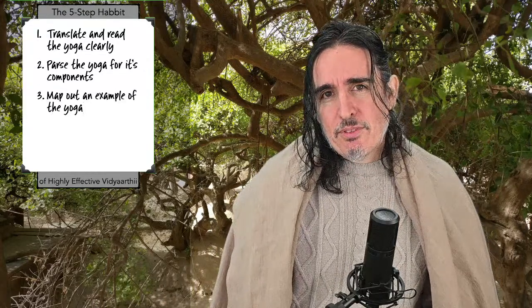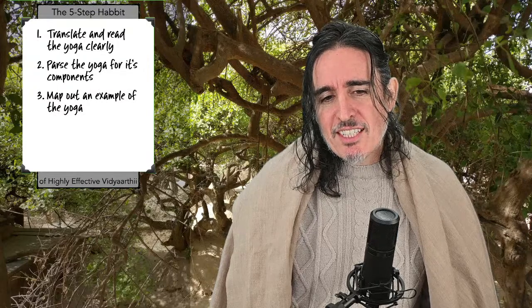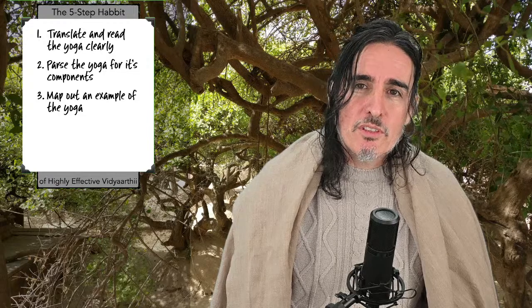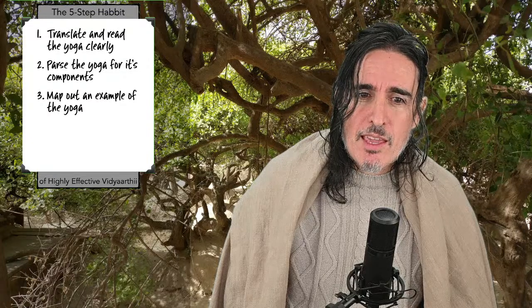Third step of the highly effective Vidyarthi is to map out an example of the thing you're learning. So if you're learning a yoga, you parse it into its components and then you make a map. What does this really look like on a chart? Okay?